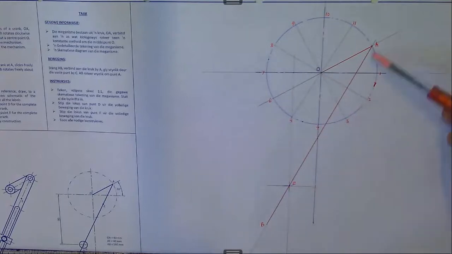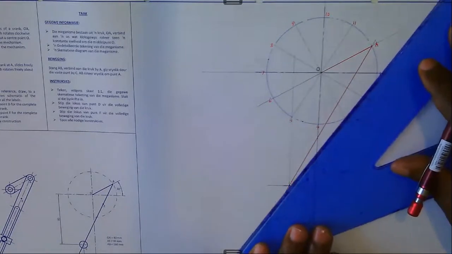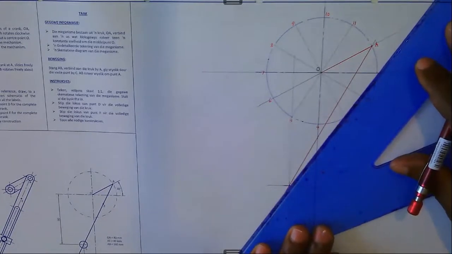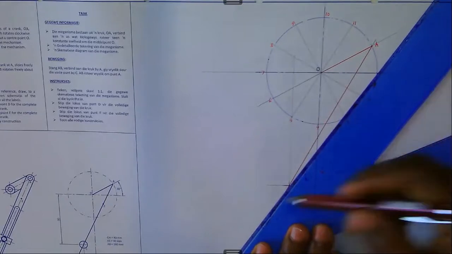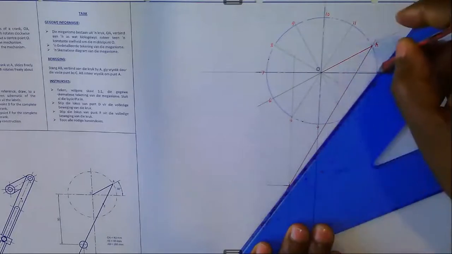Then afterwards, we measure A, B, which is 160 millimeters. So we can do that. Like that.